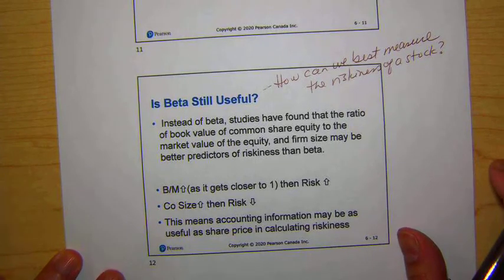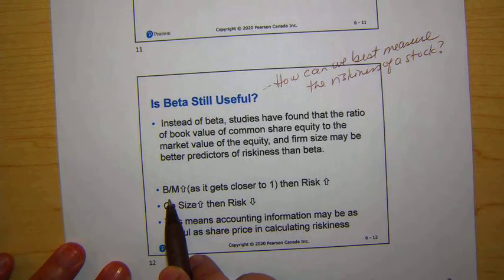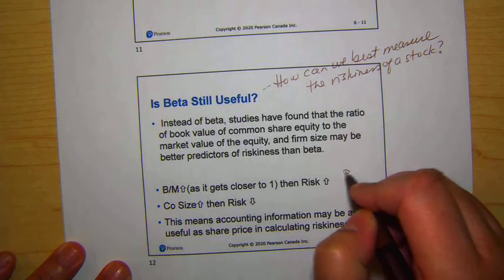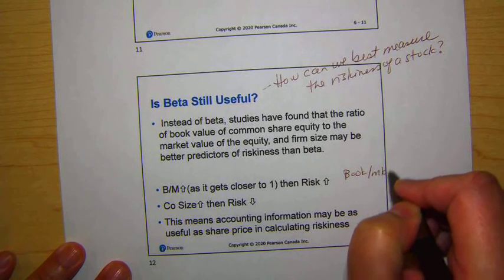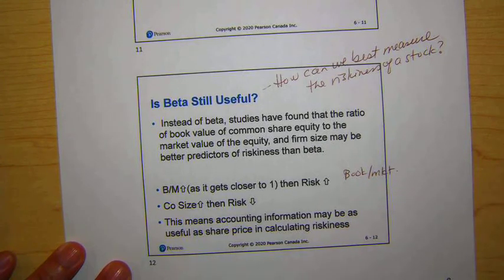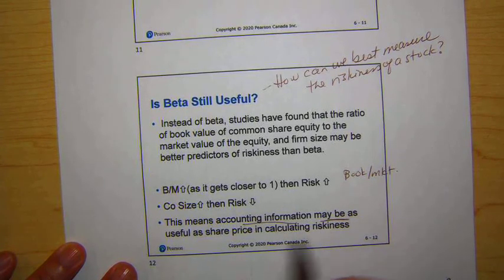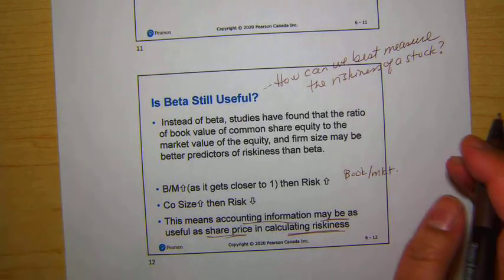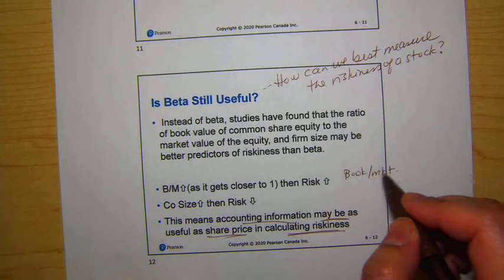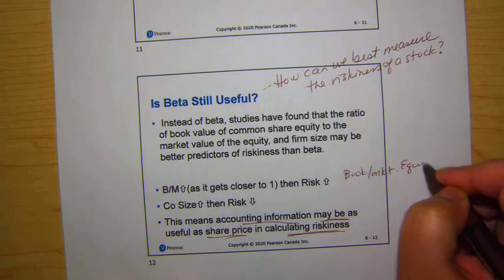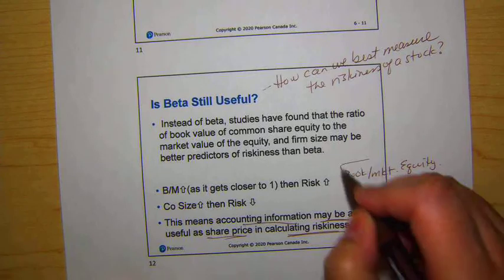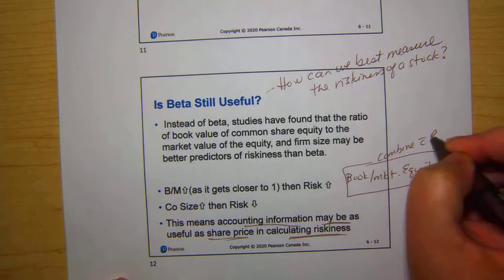Beta plus the book value of common share equity to the market value. So book over market. Company size increases, risk goes down. So accounting information may be useful as using riskiness. So they're finding you take the book over the market of the equity, and that is a good measure of riskiness combined with.